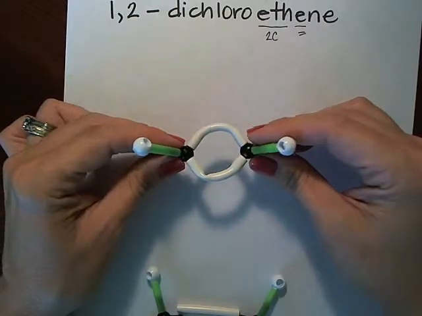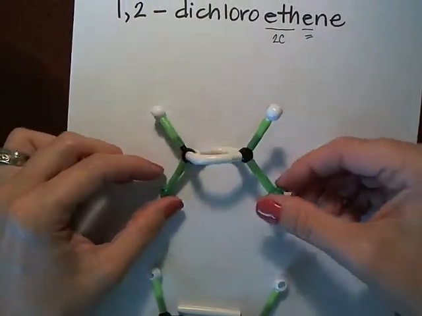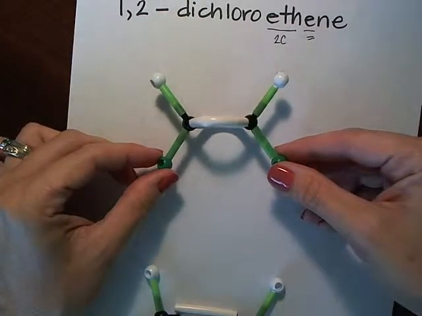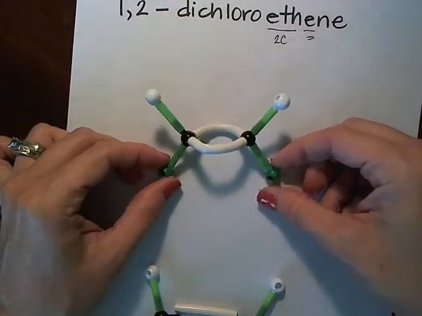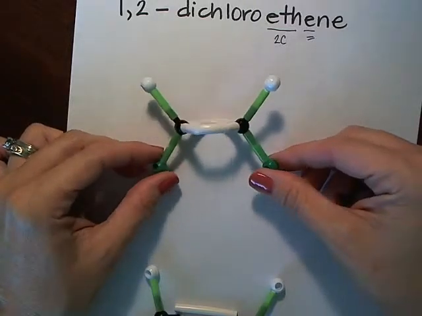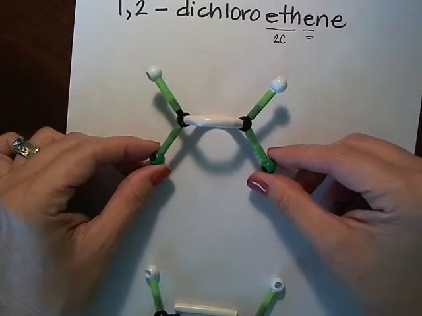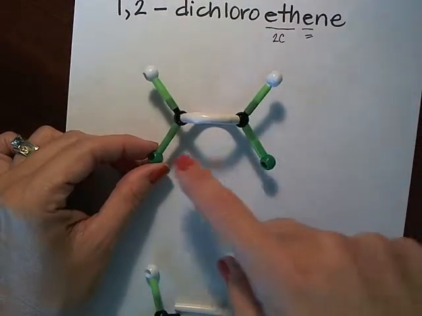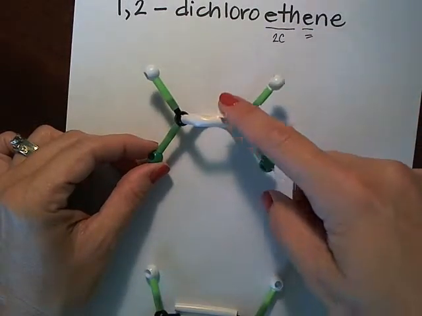Okay, so what I've built now, we can see that these 2 carbons are sharing more than just 2 electrons. They're sharing 4 electrons, and that gives rise to something that looks sort of flat. The molecule is not like a zigzag kind of thing that we've seen before. And if we look across the double bond, we see that the chlorines are on the same side of the double bond.